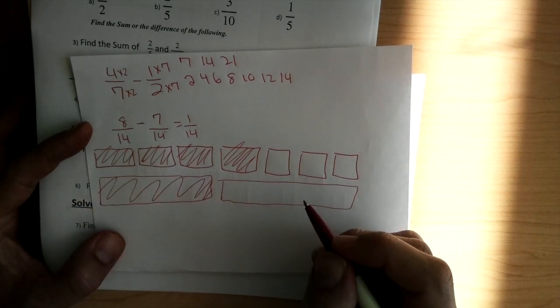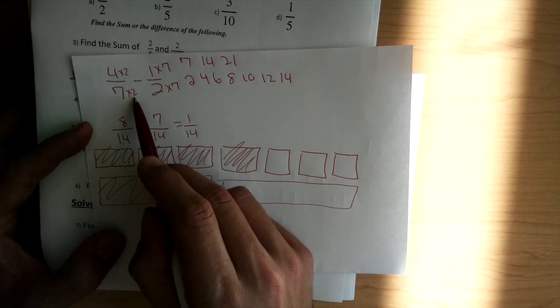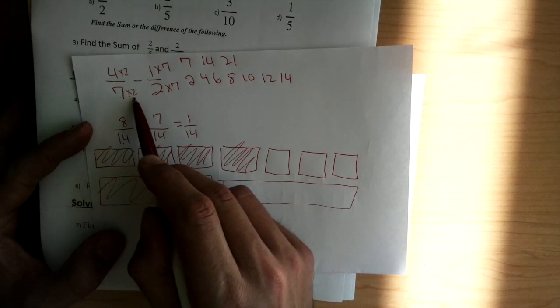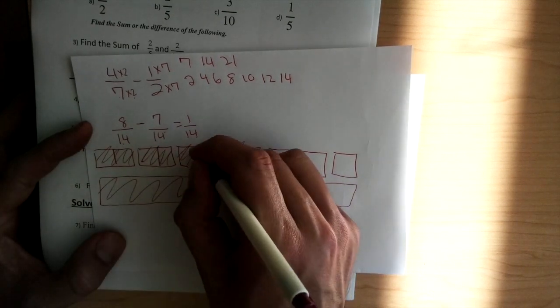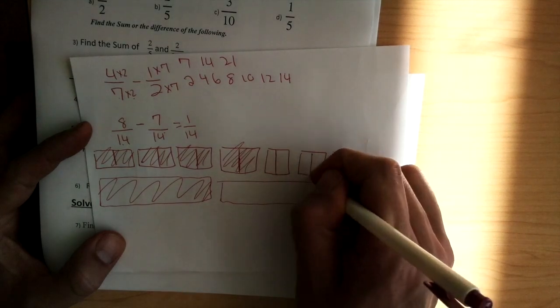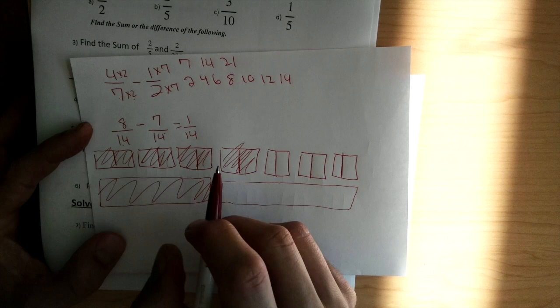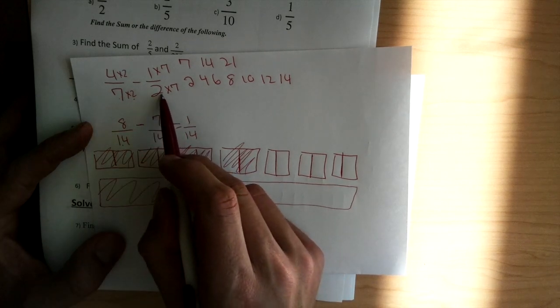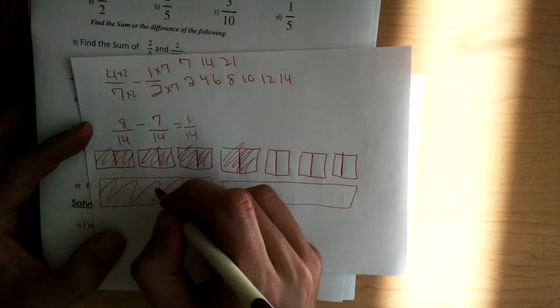Okay, now we ask ourselves, how do we go from 7 to 14? Multiplied by 2. So that means that we have to cut this in half. Do the same thing for how do we go from 2 to 14? We multiplied by 7. So we have to cut this into 7s.